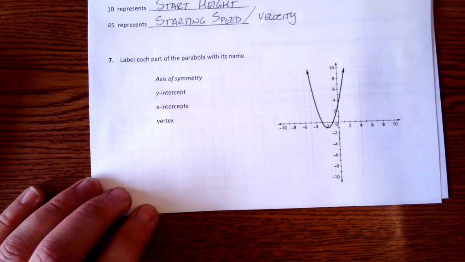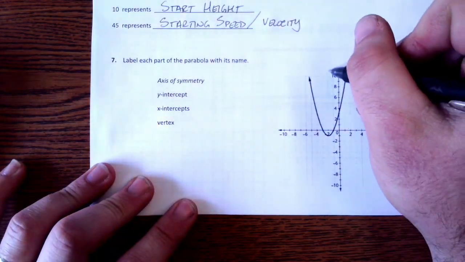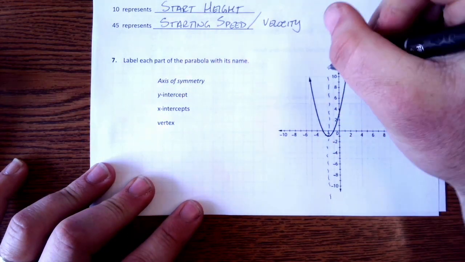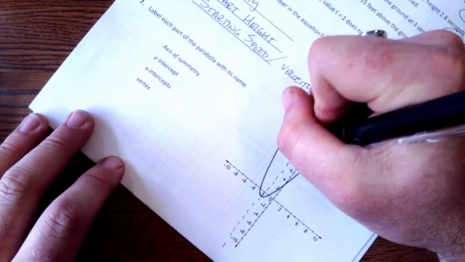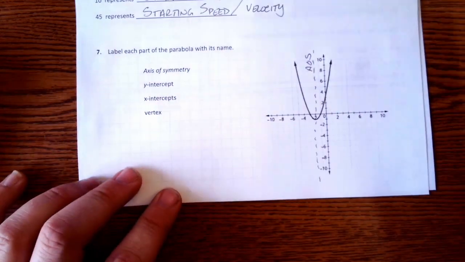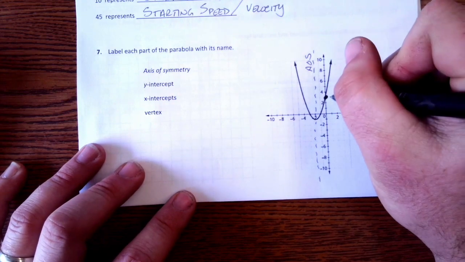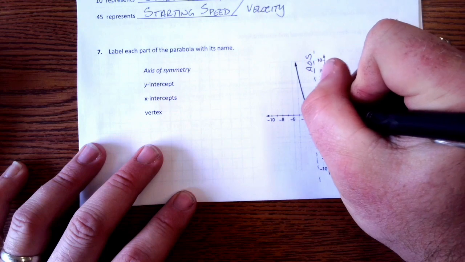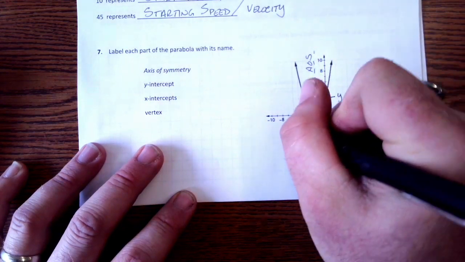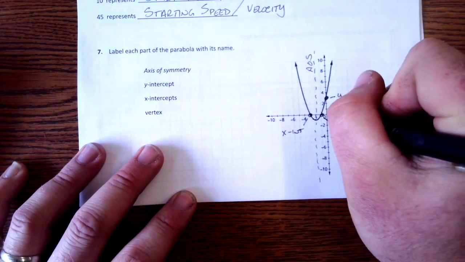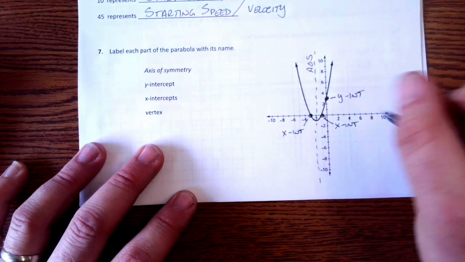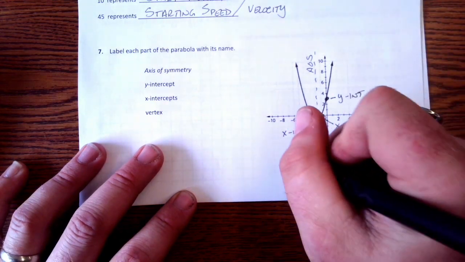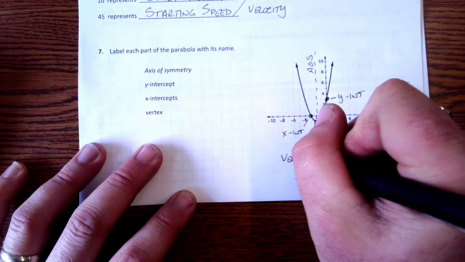All right, number 7. Parts of a graph. The axis of symmetry always goes straight up and down through the vertex, through the highest or lowest point. So this is your axis of symmetry right here. The y-intercept is where we cross the y-axis. There's your y-intercept. The x-intercepts are where we cross the x-axis. So there are your two x-intercepts. And the vertex is either the highest or lowest point that goes through the axis of symmetry. That is your vertex right there at the bottom.